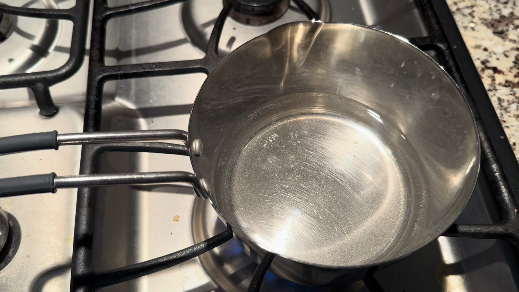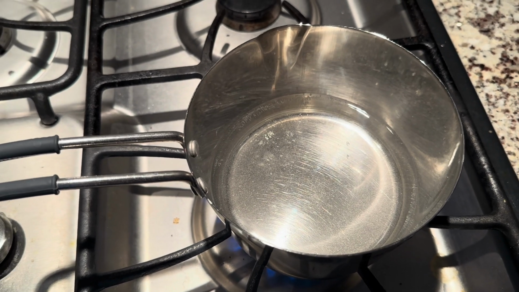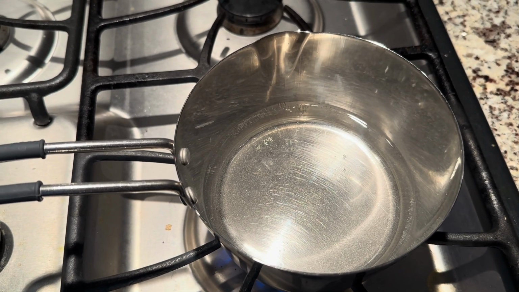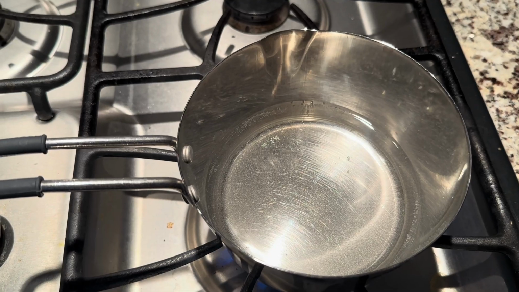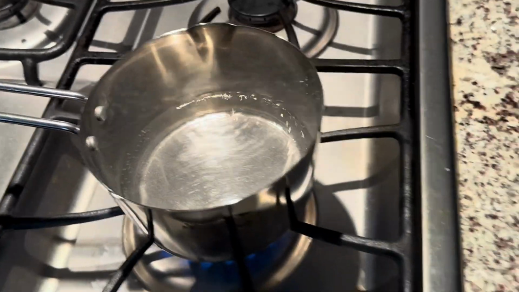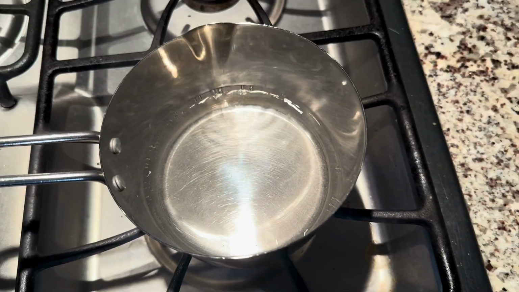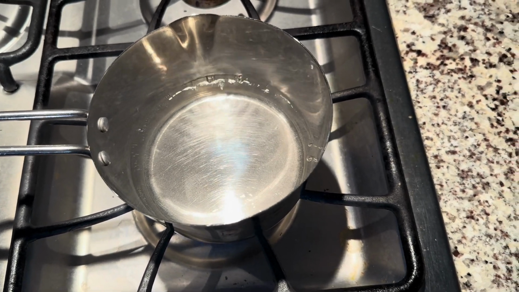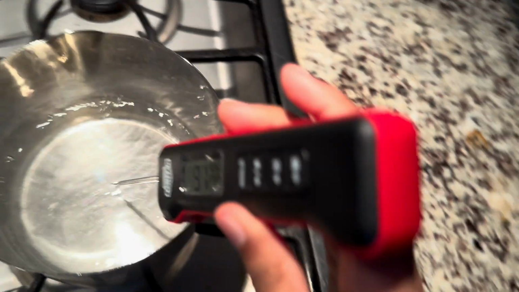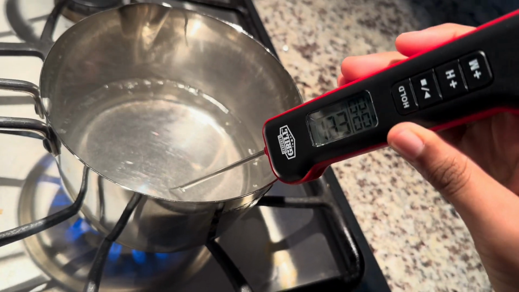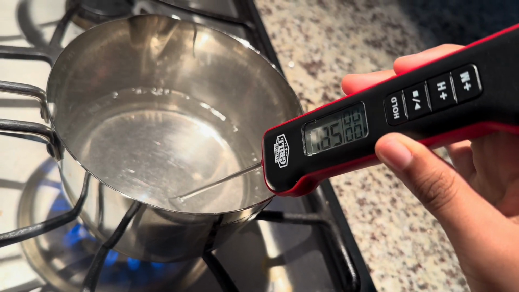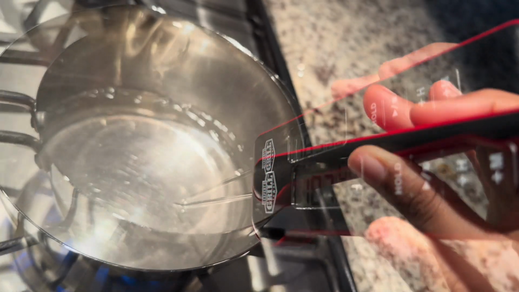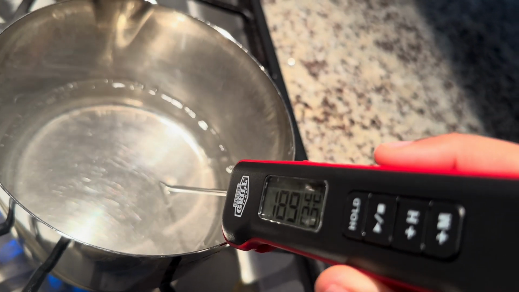We need the water to boil so the water can become vapor, and we can record this on the thermometer. So we see bubbles slowly coming, and when it reaches 212, that's when the vapor starts to rise. So we're just going to check. Okay, 185. And you can see small bubbles coming.